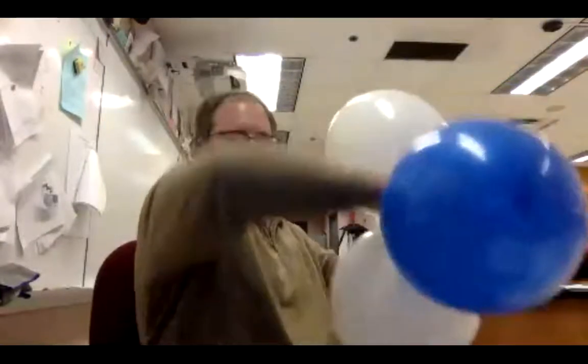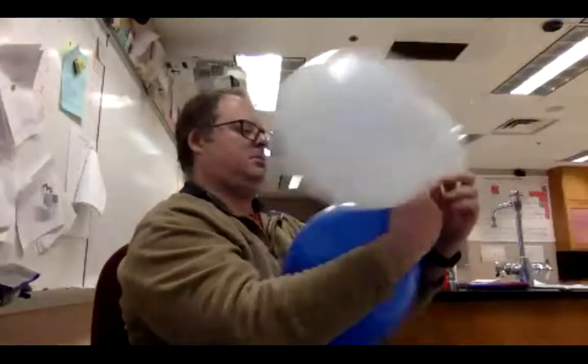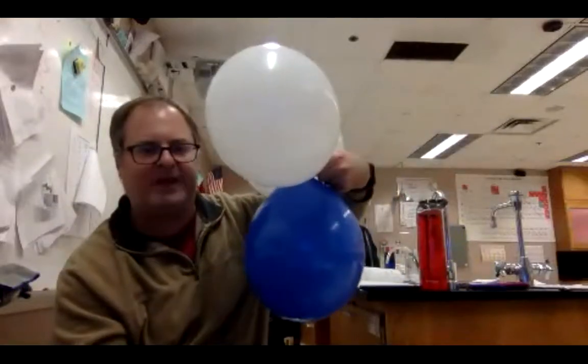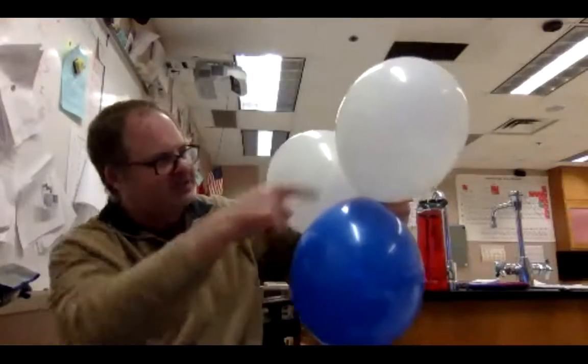So if we add another orbital, this is now sp2 hybridization, right? So how can the electrons now fit around each other? Trigonal planar. sp2. There are 2 p orbitals used in this hybridization.